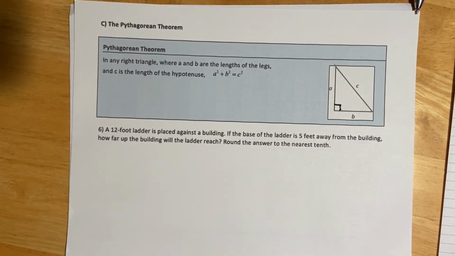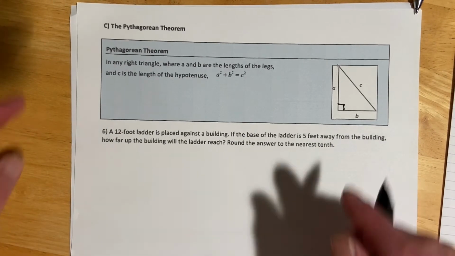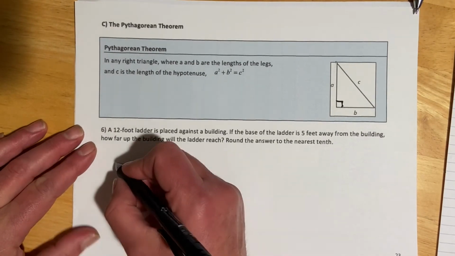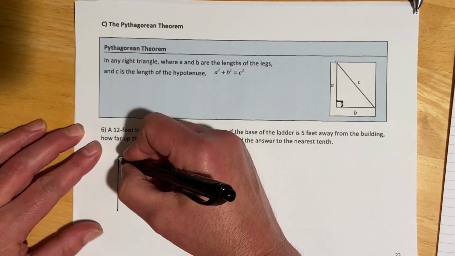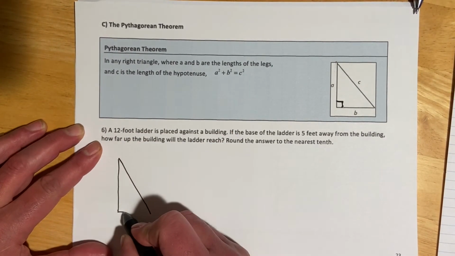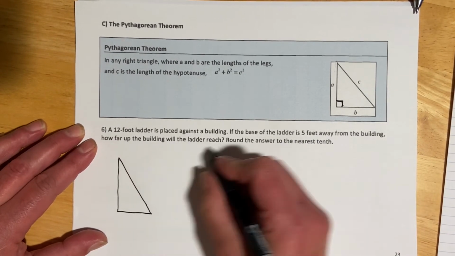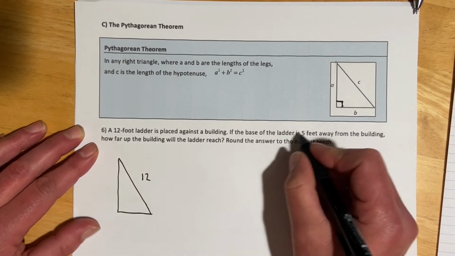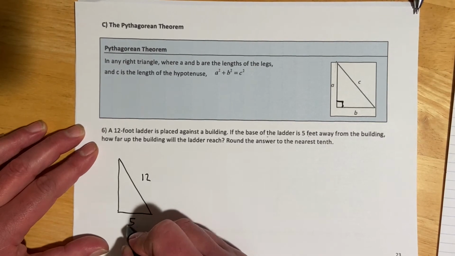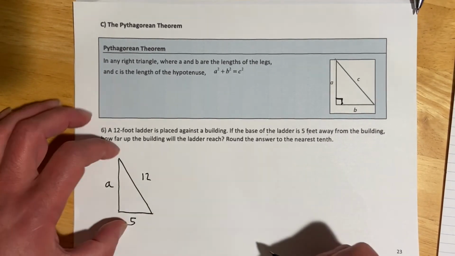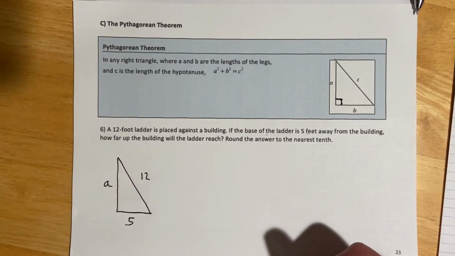A 12-foot ladder is placed against a building. If the base of the ladder is 5 feet away from the building, how far up the building will the ladder reach? Round to the nearest tenth. Okay, so let's do a little sketch. There's our building. There's our ladder. And the ladder, it tells us, is 12 foot. And the base is 5 feet away from the building. And so what we're trying to find is how far up can we reach?